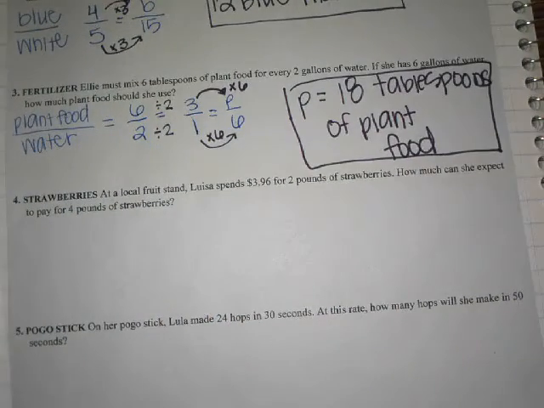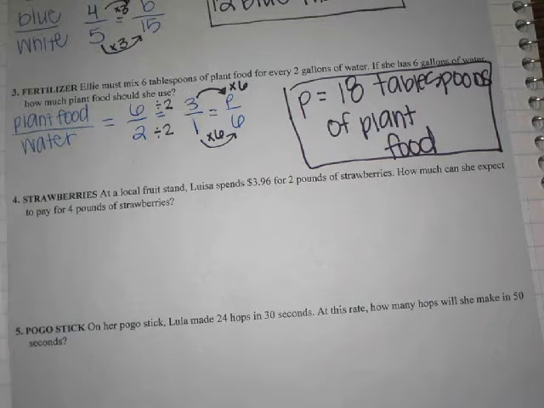Yes. It can be on top too. It just depends on whatever they give you. Great question. Did that make sense, guys? That number can be either on top or on bottom. It all just depends on whatever numbers they give you.